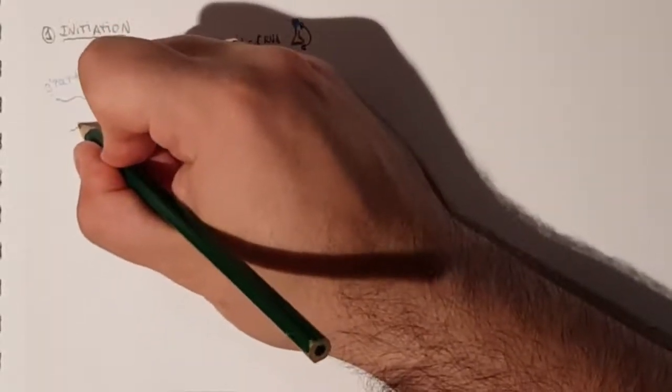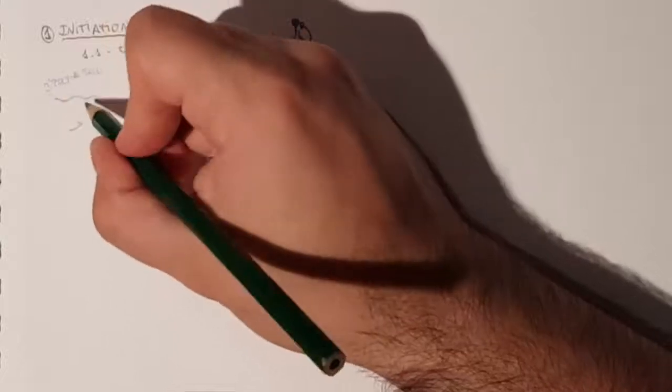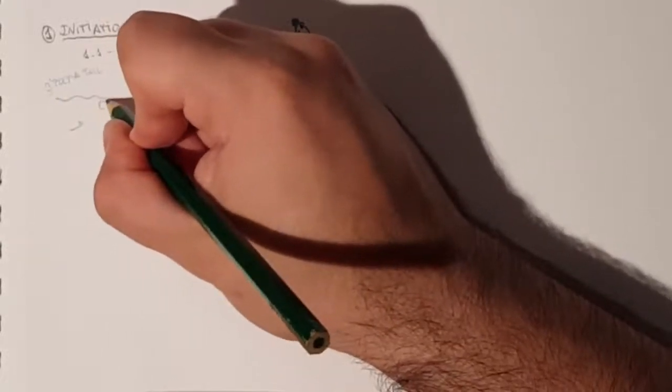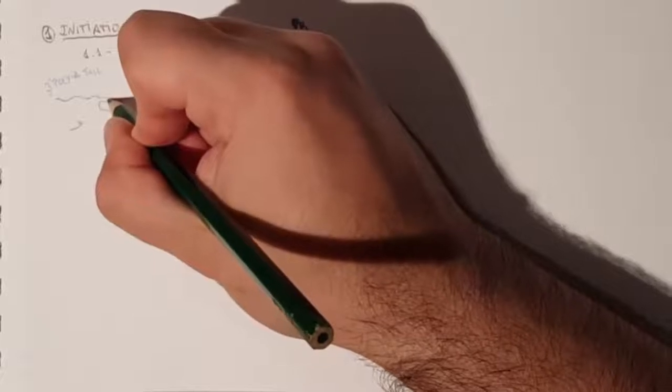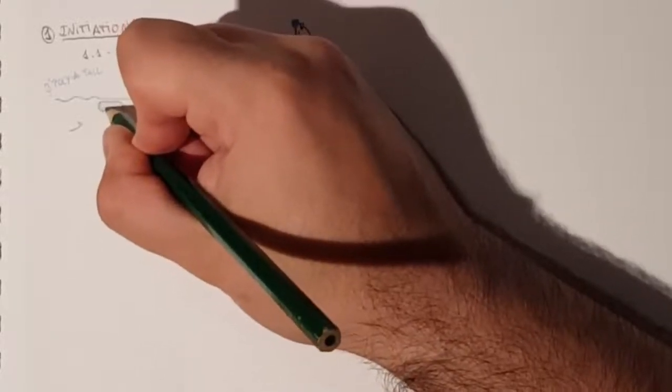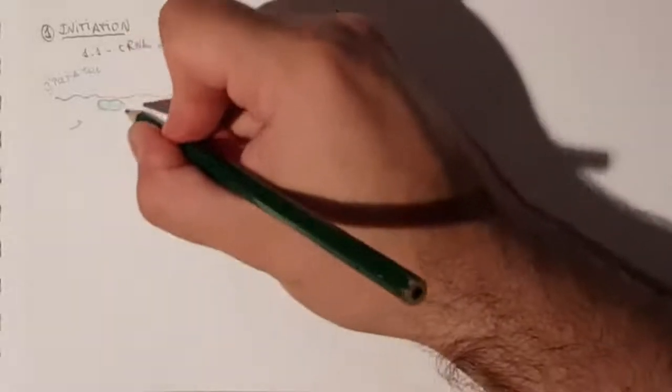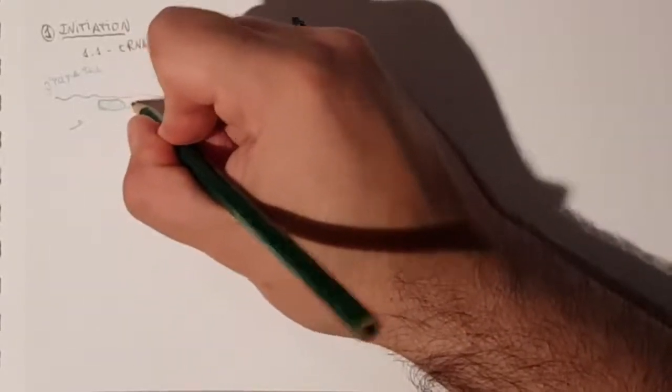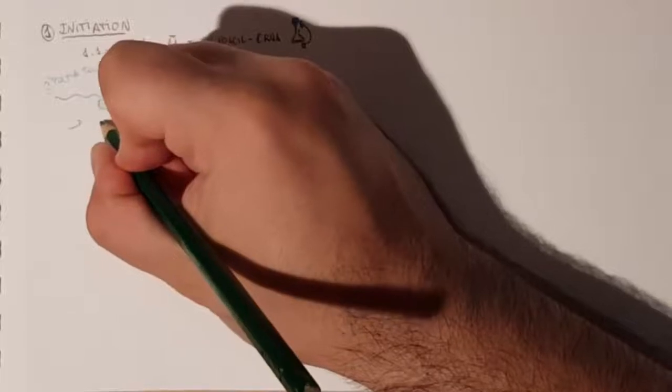The small subunit of the ribosome comes here, recognizes the poly A tail and locks here. This is going to be the small subunit, locked here, and it starts scanning the mRNA towards the 5' end until it finds the start codon.